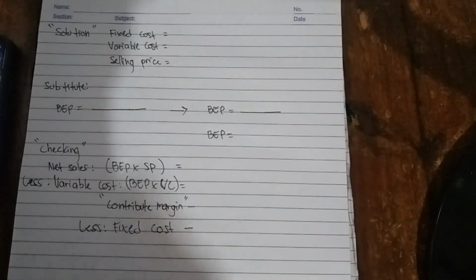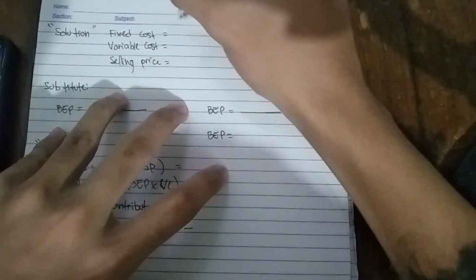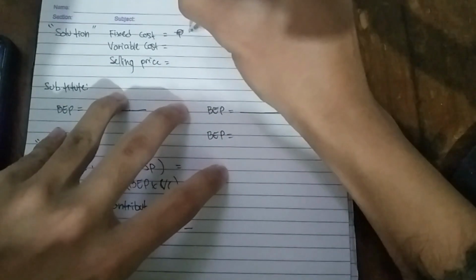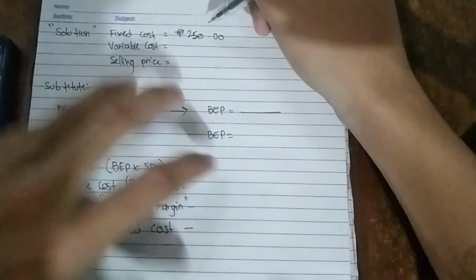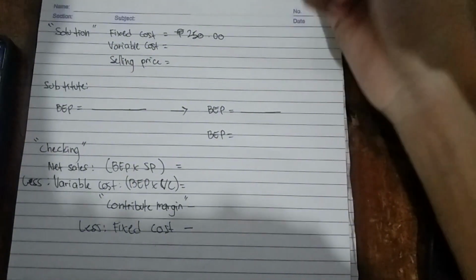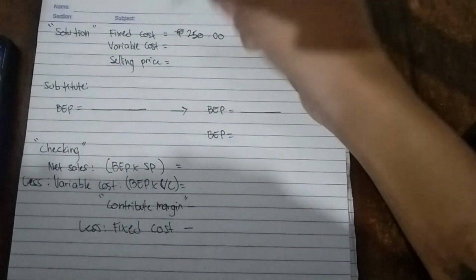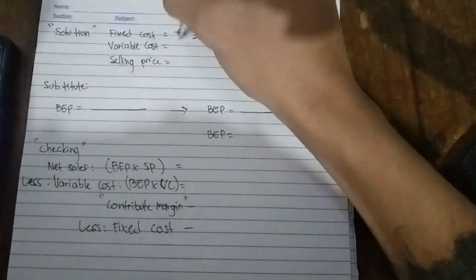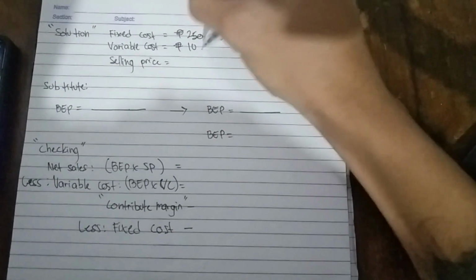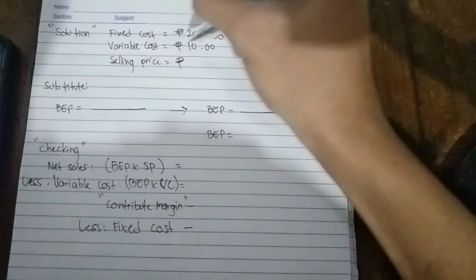Let's find first the fixed cost, which is 250 pesos. That is the space rental, and variable cost naman na 10 pesos. Selling price na 15 pesos.